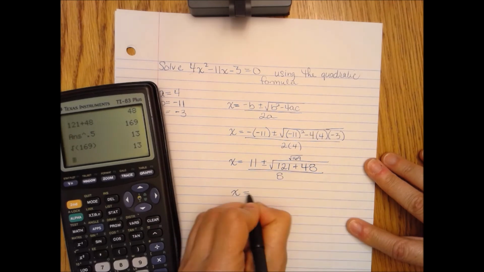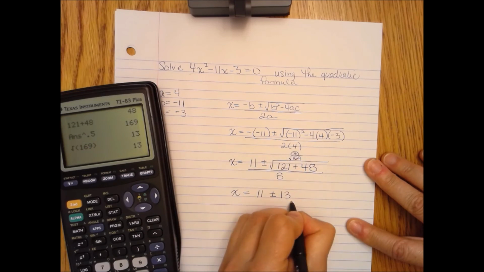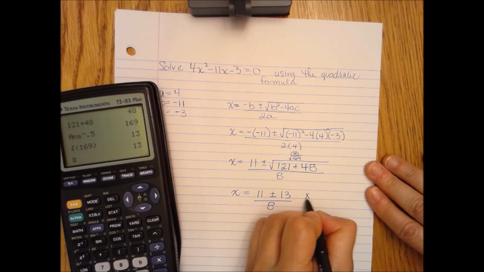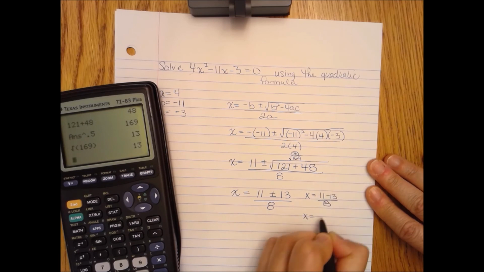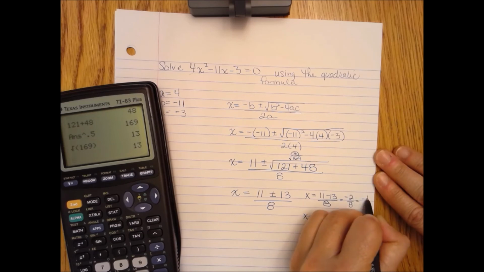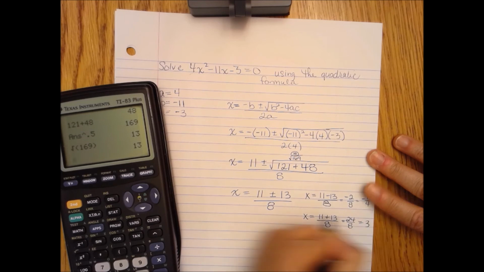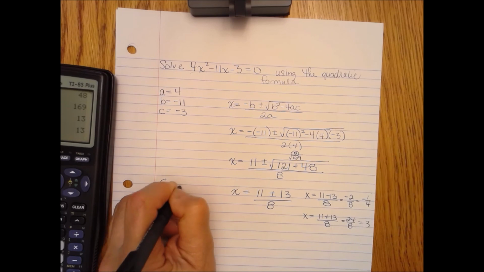So I still got one more thing to do. 11 plus or minus, this right here is 13, over 8. Oh, look at that. 2 answers. x equals 11 minus 13 over 8, and x equals 11 plus 13 over 8. 11 minus 13 is negative 2 over 8, which is negative 1/4. I simplified it. This one is 11 plus 13, which is 24 over 8, which is 3. So my solutions are negative 1/4 and 3.